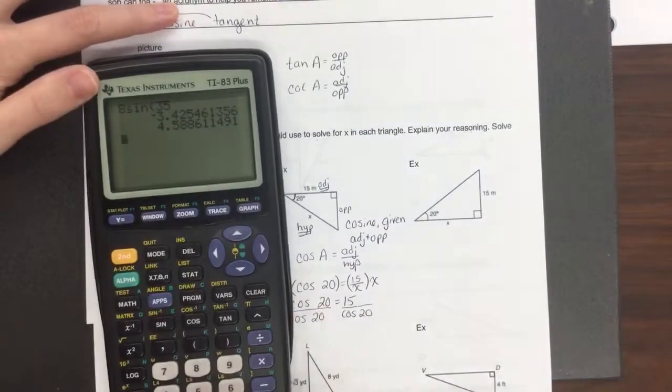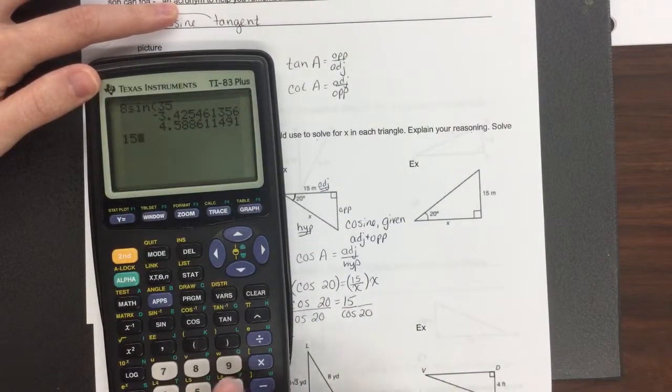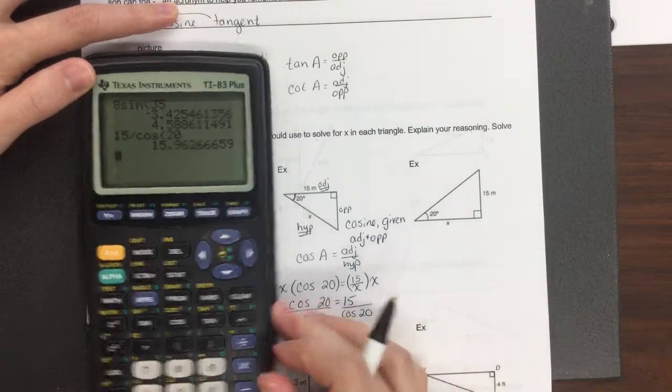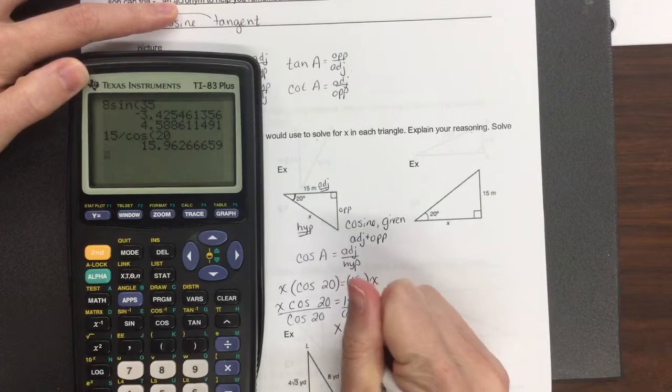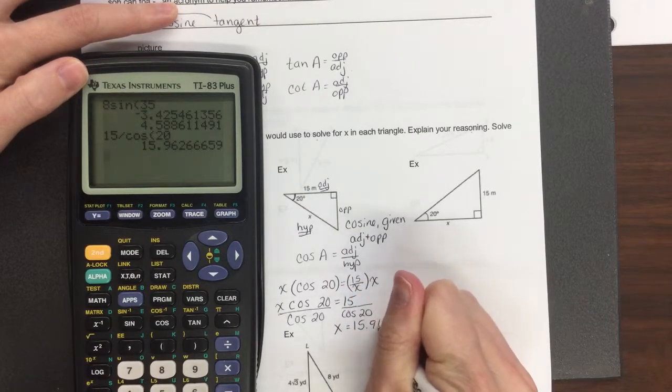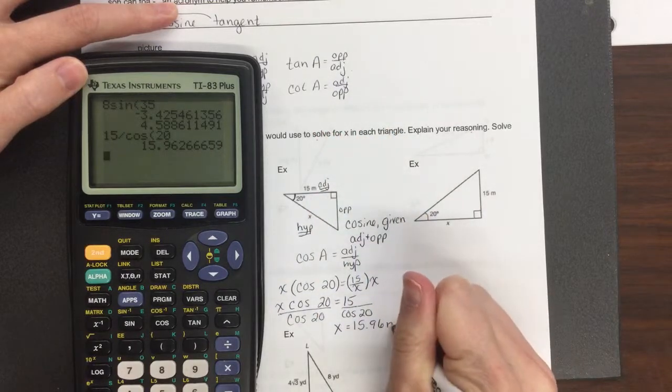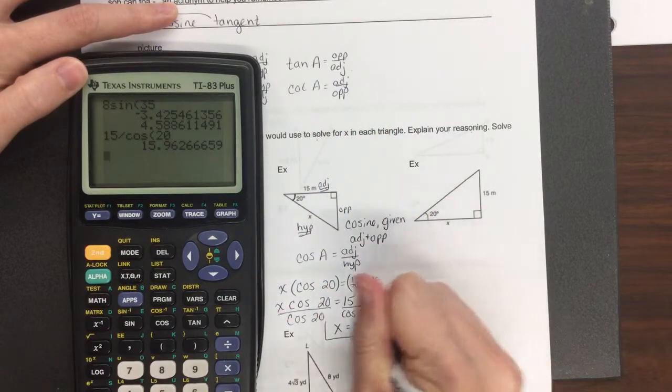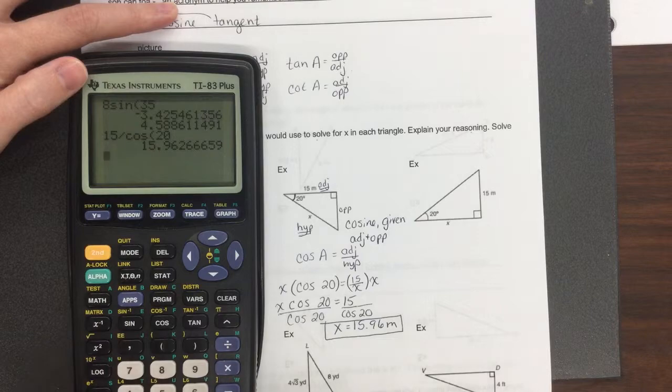And if we put that into the calculator, 15 divided by cosine of 20 is going to give us x is equal to 15.96, and our units are meters. So the length of that hypotenuse is going to be 15.96 meters.